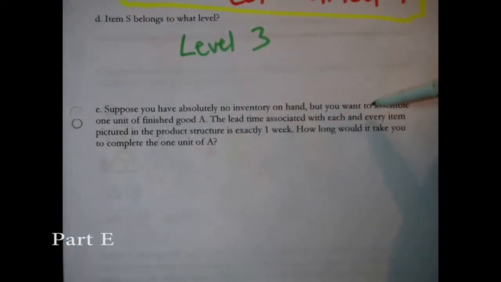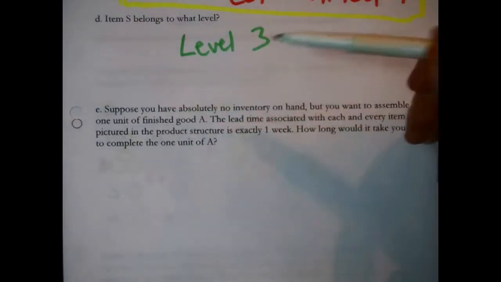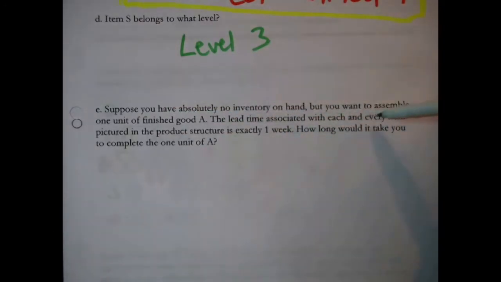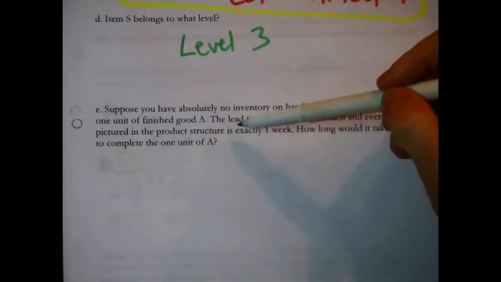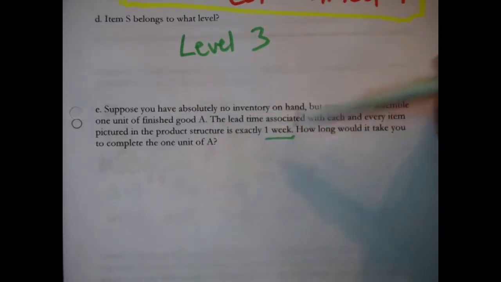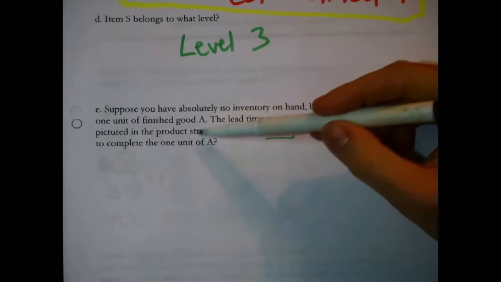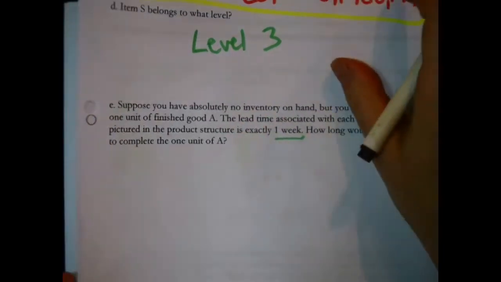Suppose you have absolutely no inventory on hand, but you want to assemble 1 unit of finished good A. The lead time associated with each and every item pictured in the product structure diagram is exactly 1 week. How long will it take you to complete 1 unit of A? Let's look at the diagram again.